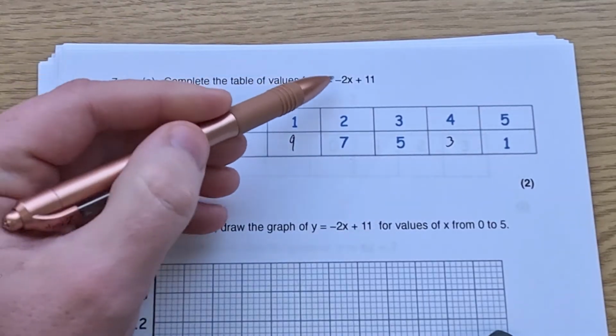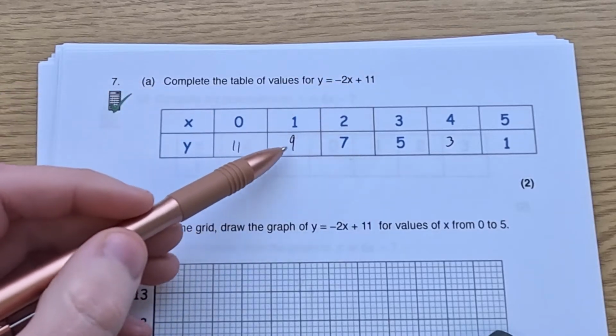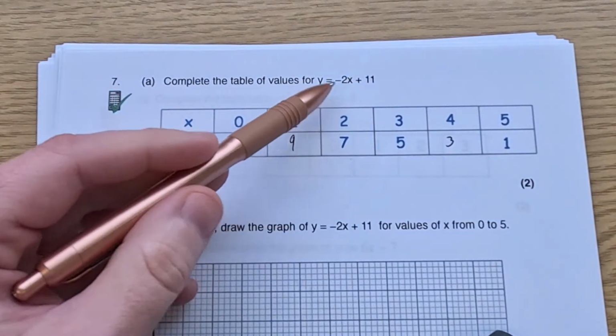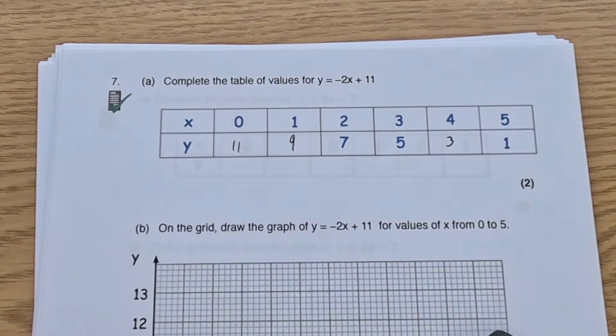And let's just check it. Negative 2 times 1 would be negative 2, plus 11 would be 9. And for 0, negative 2 times 0 is equal to 0, plus 11 will be 11. So that's it. We've completed our table of values.